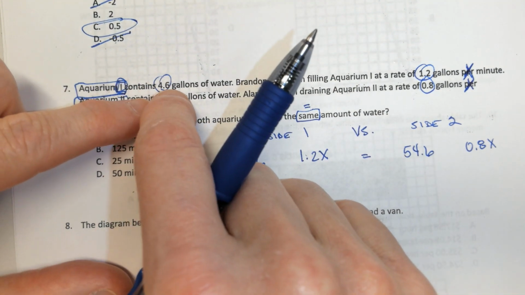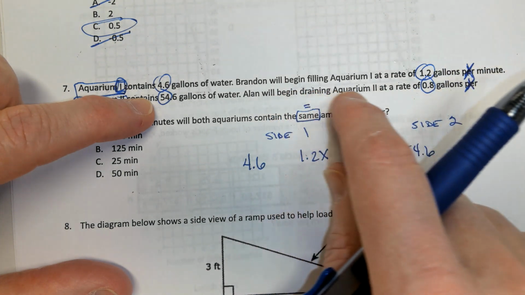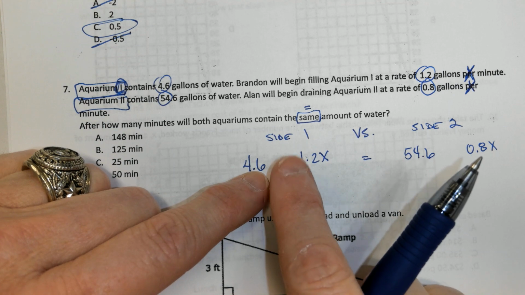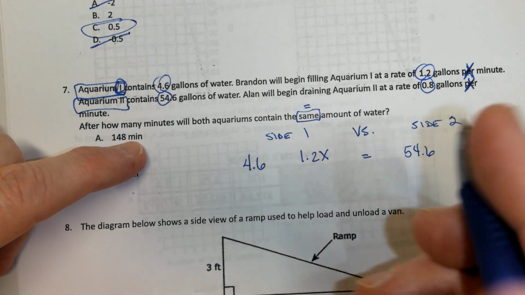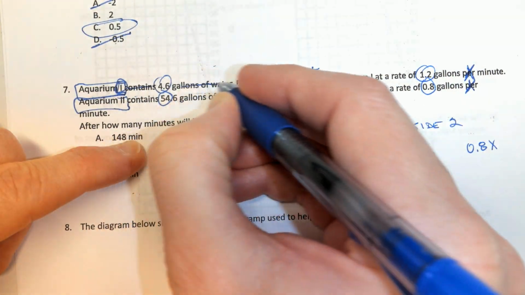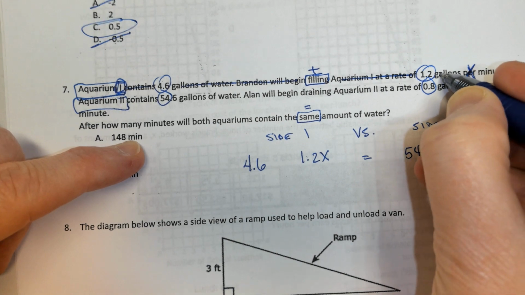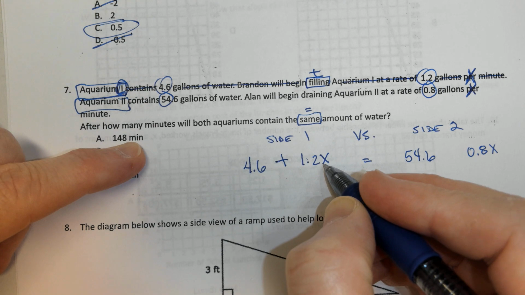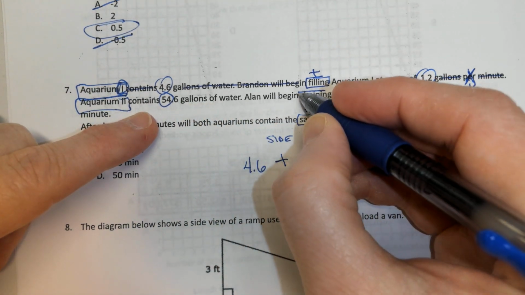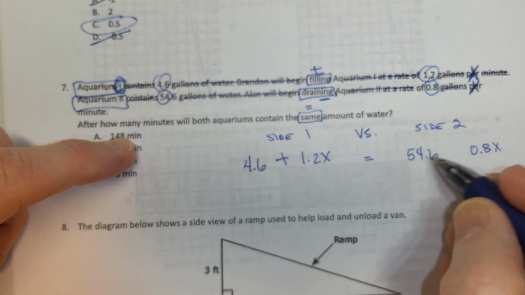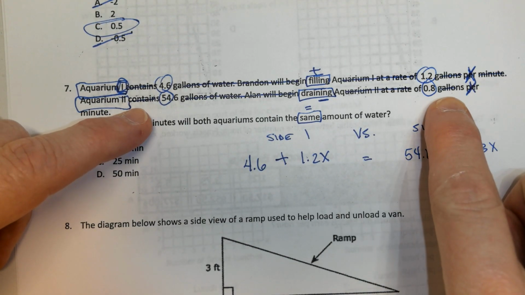Now, between 4.6 and 1.2x, I need to decide what goes here. Am I adding or subtracting? Look right here. There's your word right there. You don't need any of these other words. 4.6 plus 1.2x. For 54.6, look right here. Draining means subtract. You don't need any of these other words. 54.6 subtract 0.8x.